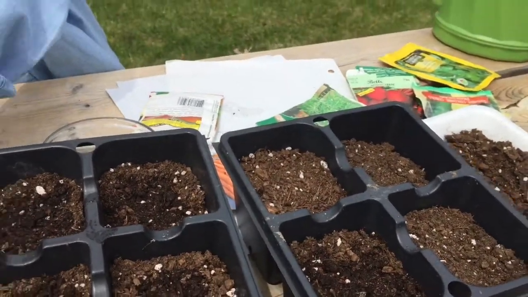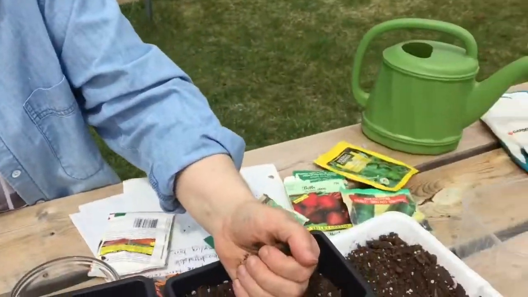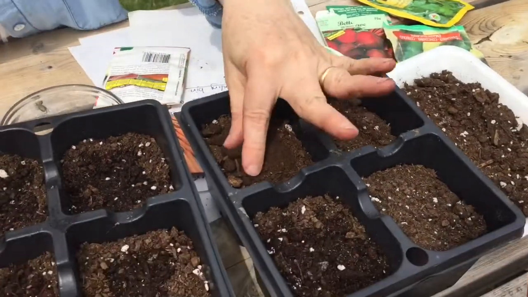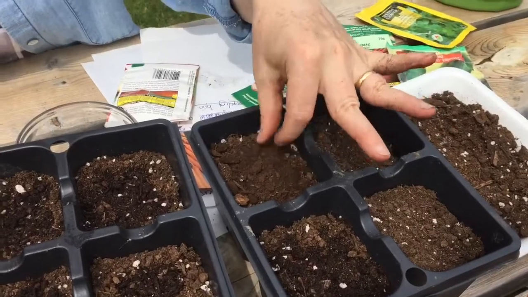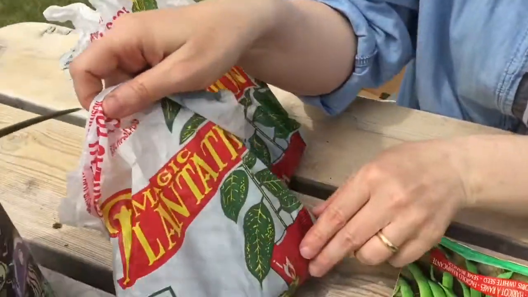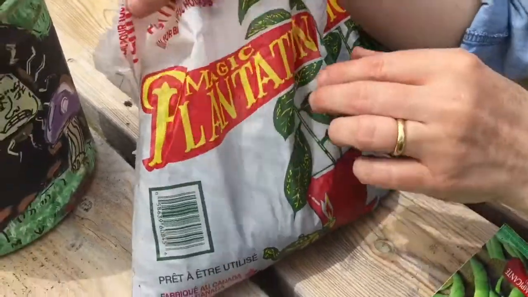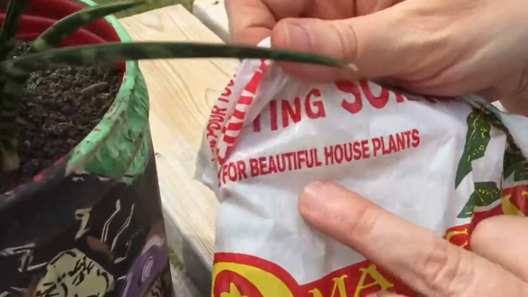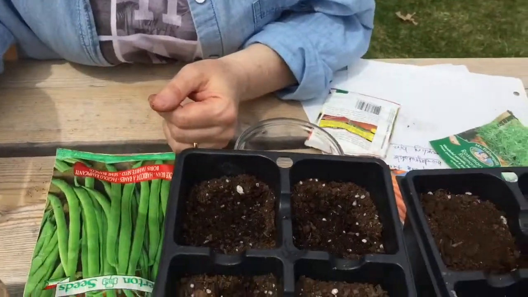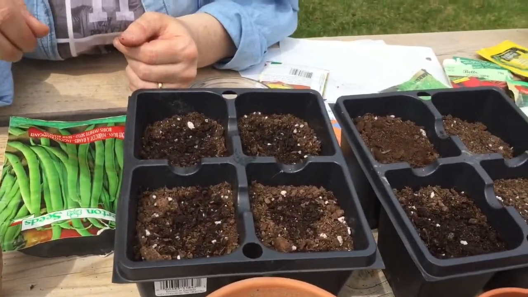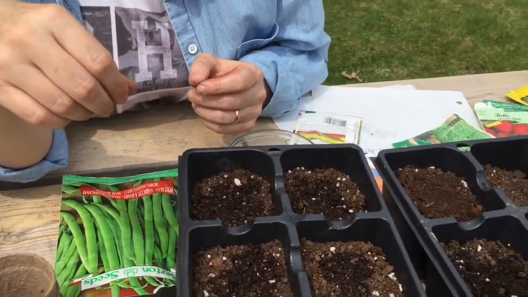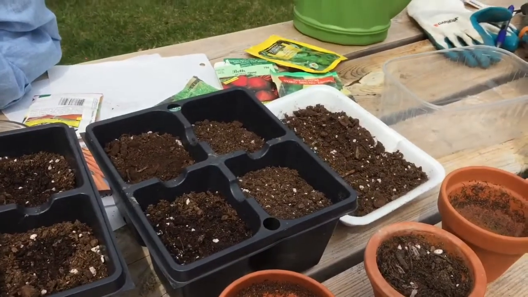I can use this soil too from this other bag, no problem. Some soil will say on the bag if the soil is for a house plant, beautiful house plants, or if the soil is meant for vegetables, to grow vegetables.